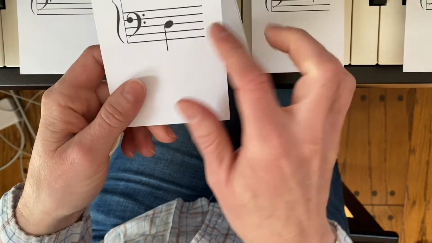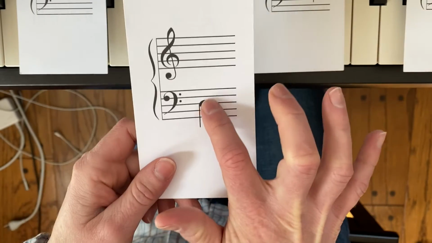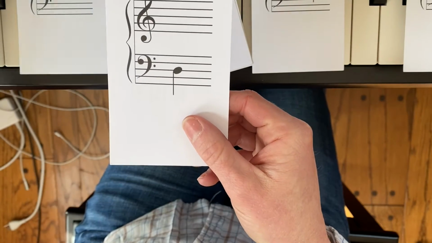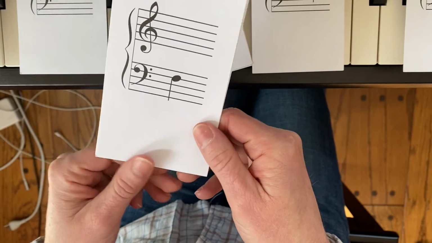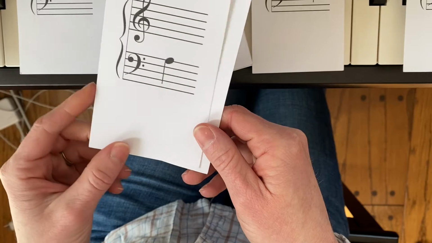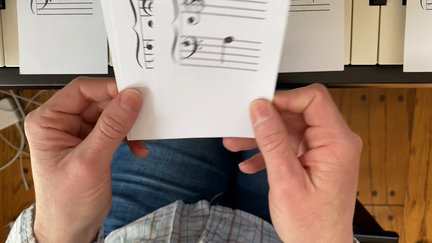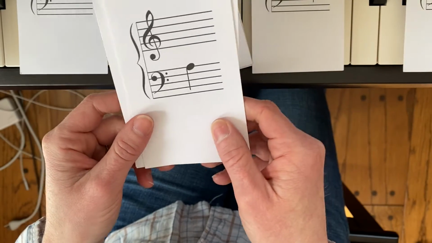Either one of those. Just remember that D is this middle line right here on the bass. So I've got D and F, and then my top line of the bass is going to be A. Those are my line notes in the bottom for now.